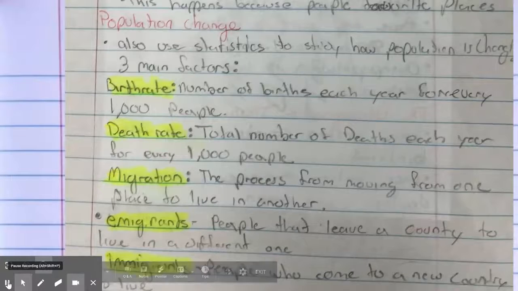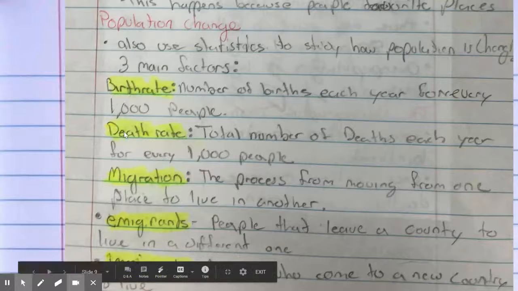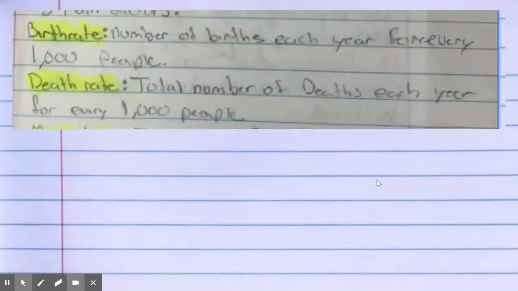Let's go back to some of those example notes that we saw before, right? They look pretty neat. They look pretty good. There's some emphasis being used, not much abbreviation, right? It says birth rate, the number of births each year for every 1,000 people. Not so bad. Death rate, total number of deaths each year for every 1,000 people. How might we abbreviate that more than is already done?